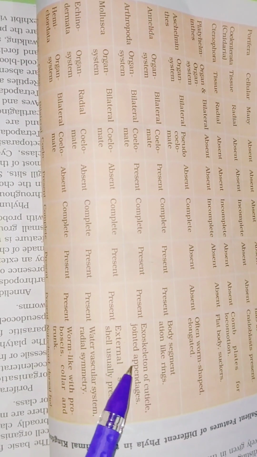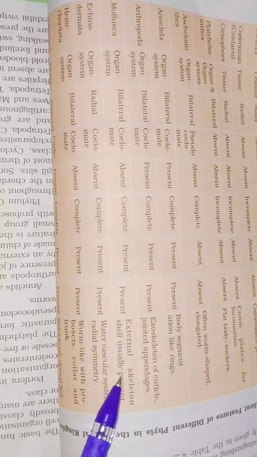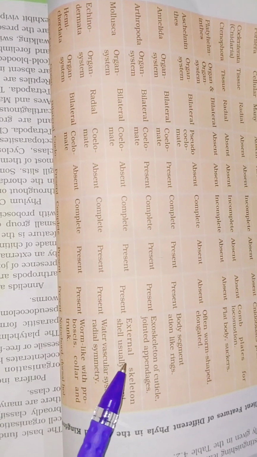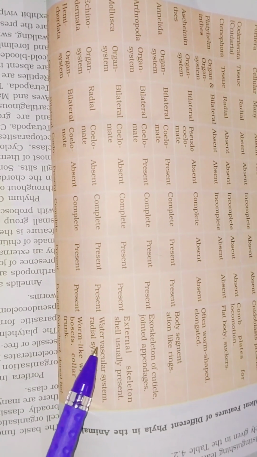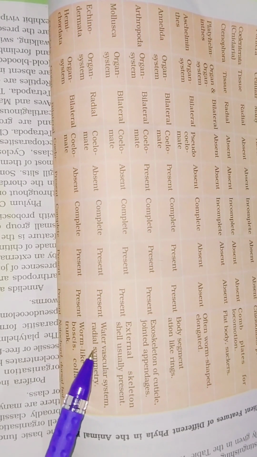Next, Arthropoda have an exoskeleton of cuticle and jointed appendages. Mollusca usually have an external shell, as you have seen in Pila, or snails. Next is Echinodermata, with a water-vascular system. An example is starfish, which has radial symmetry.